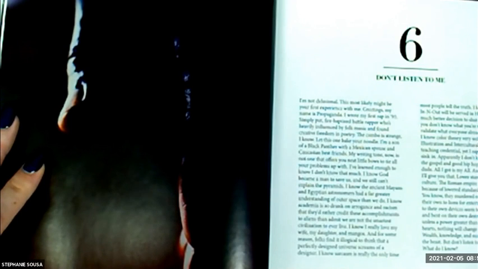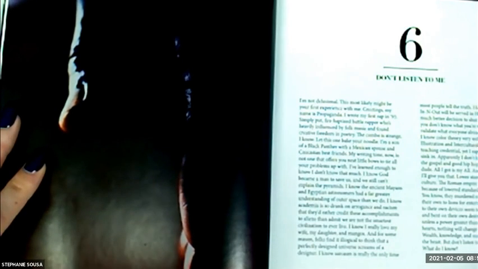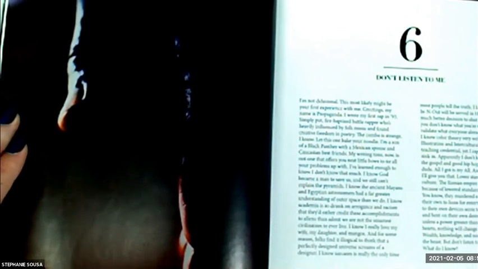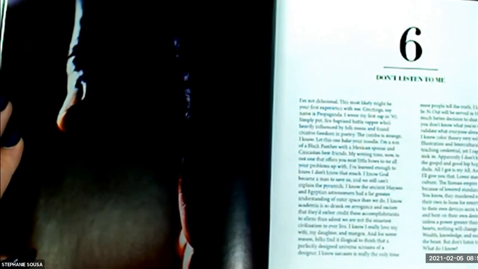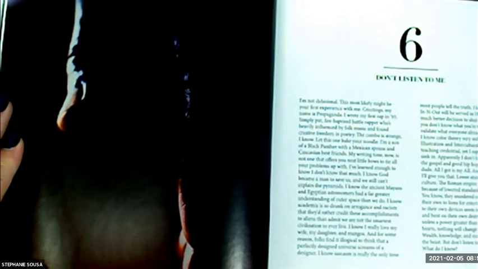I know I really love my wife, my daughter, and mangoes. And for some reason, folks find it illogical to think that a perfectly designed universe screams of a designer. I know sarcasm is really the only time that most people tell the truth. I know chilaquiles and In-N-Out will be served in heaven. And it's a much better decision to shut your mouth when you don't know what you're talking about than to validate what everyone already thinks of you.